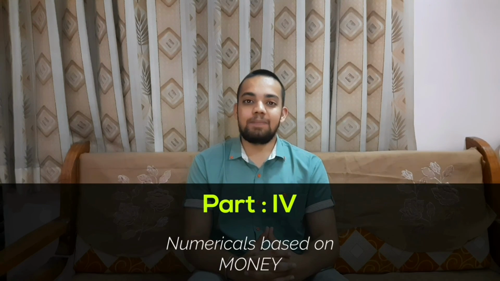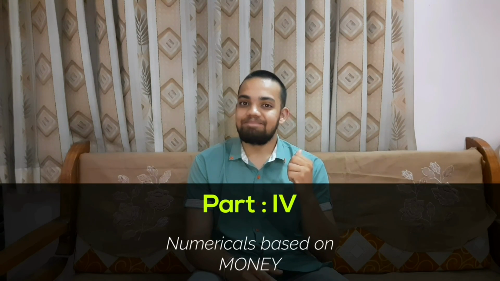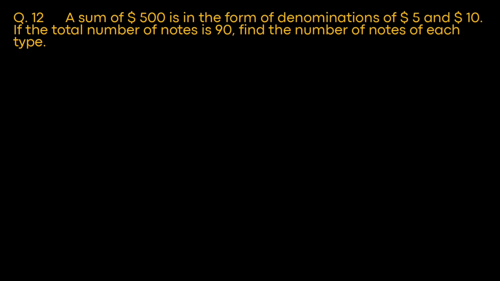And here's part 4, numerical based on money. Question 12. A sum of $500 is in the form of denominations of $5 and $10. If the total number of notes is 90, find the number of notes of each type.